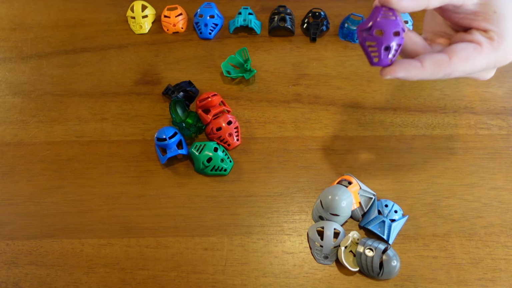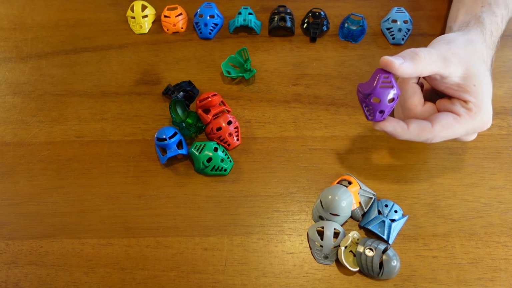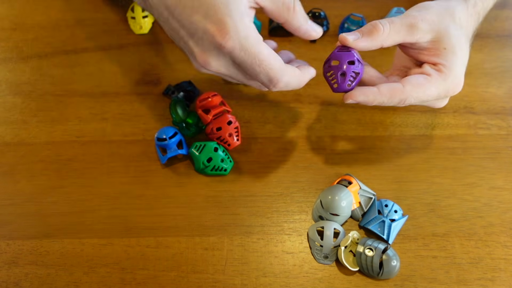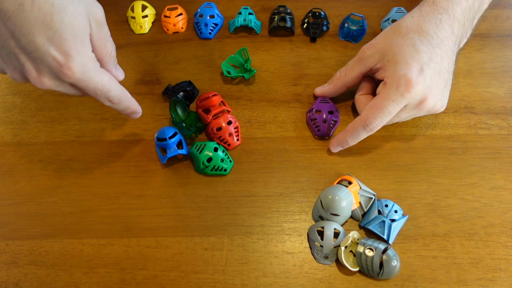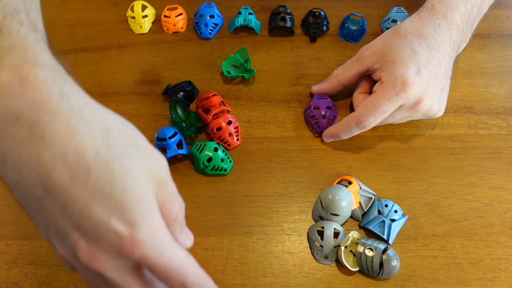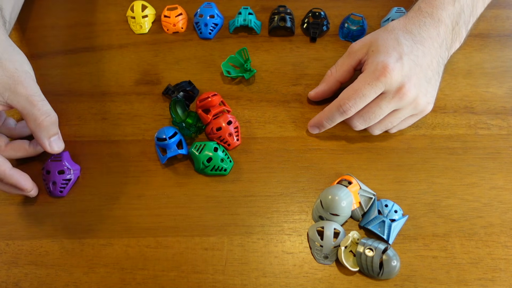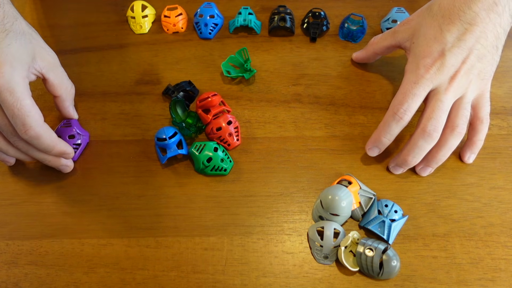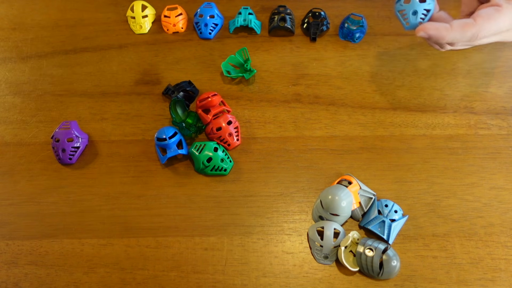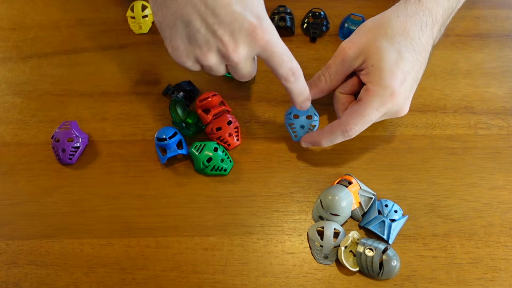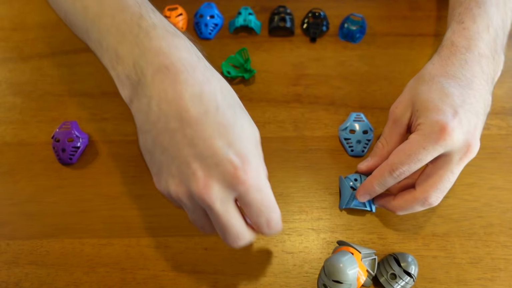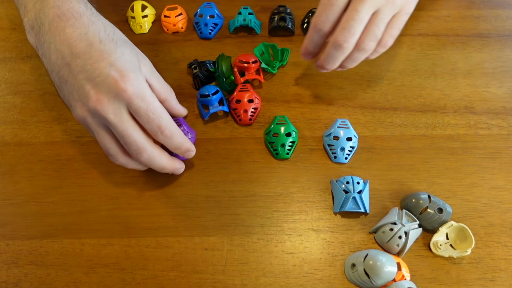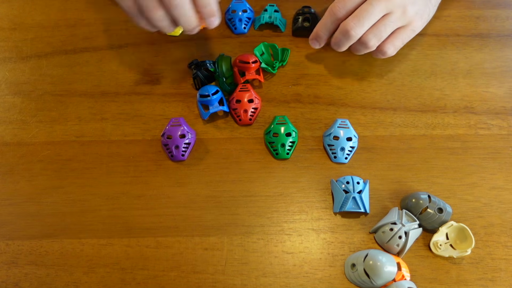So purple, as I've said, is not any of these colors, exists outside of these colors. And so there are more than four quadrants really. So the Mata colors are on this axis, and so this will be over to the left of them. And it's a Toa mask, so it will be on this part. Okay. This one, same thing, is a Mata mask, but is a Turaga color. So this one, you can think of it like this, for example. And this over here.